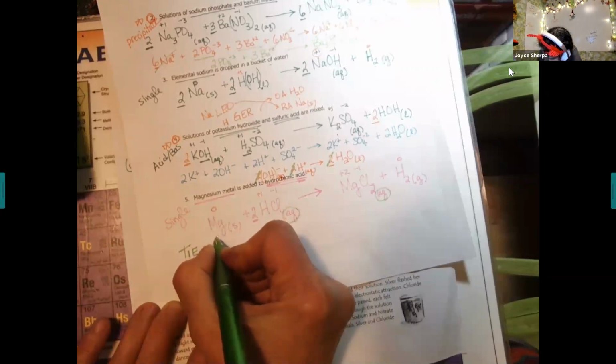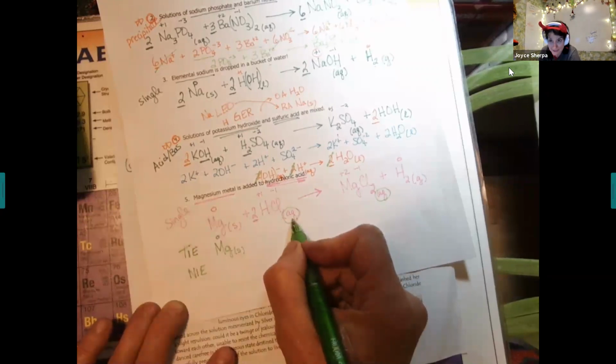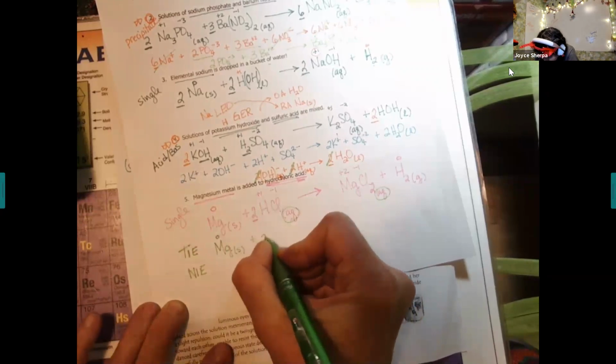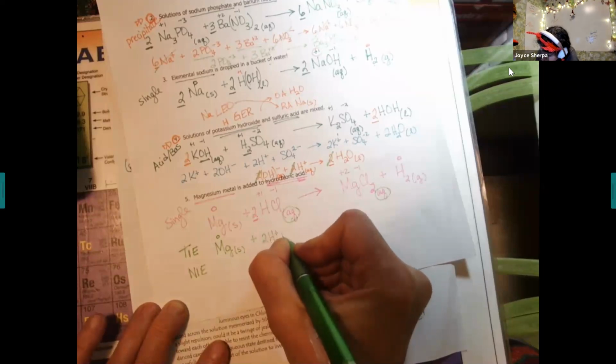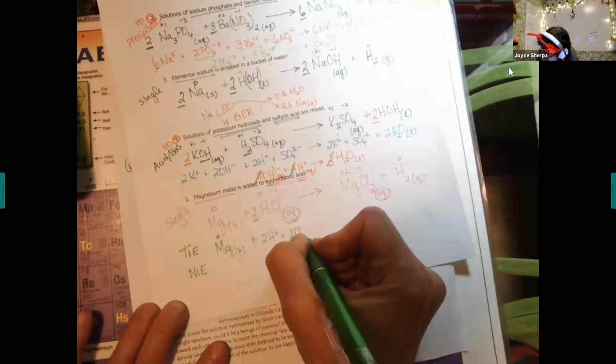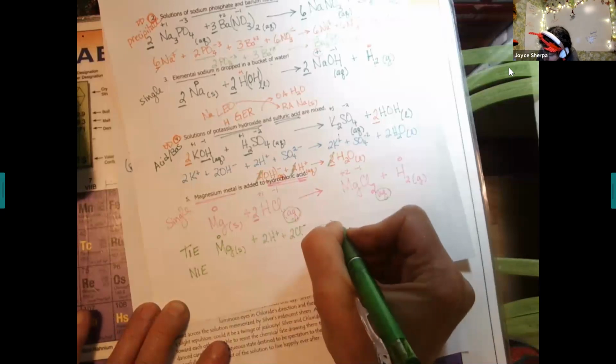So this is a solid. It stays as a solid. Only the aqueous do we change and break them up. I recommend that you keep that halo there. Right? If you don't put that halo there, you're going to have a problem later on. All right, this is aqueous. This we split up. So 2 hydrogen ion plus 2 chloride ion. And we'll put our arrow.